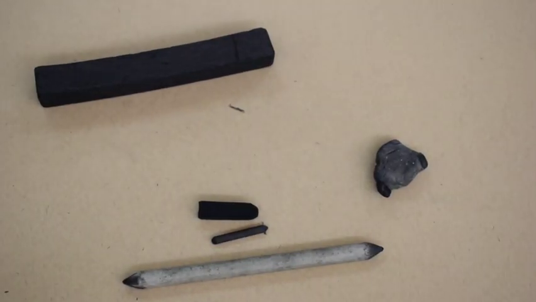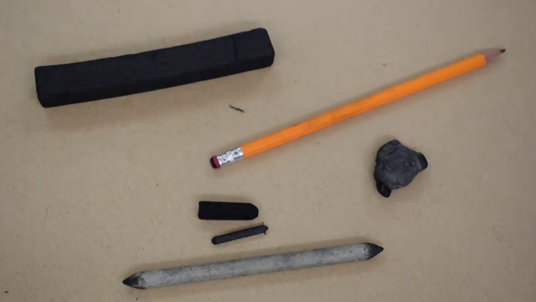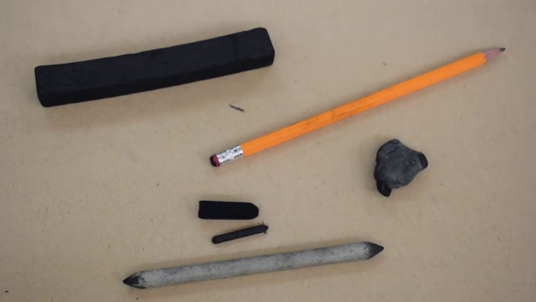These are the materials we'll be using for today. So we have a big stick of vine charcoal, a little twig of vine charcoal, compressed charcoal block, a blender eraser, and a yellow pencil eraser.